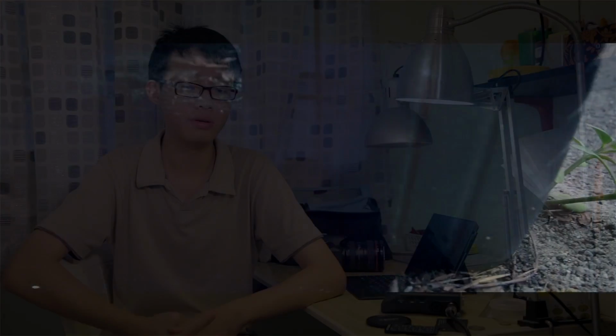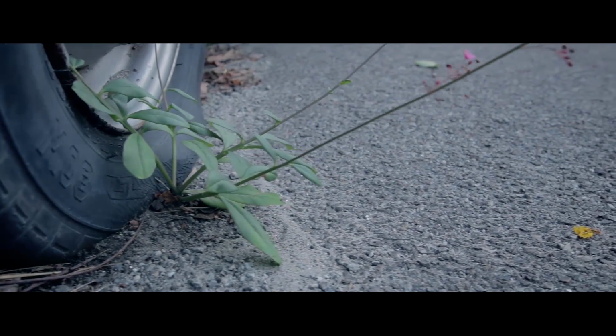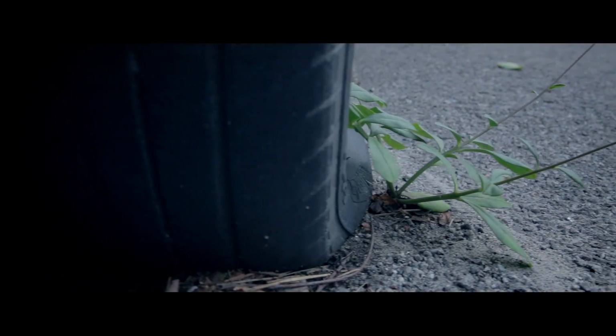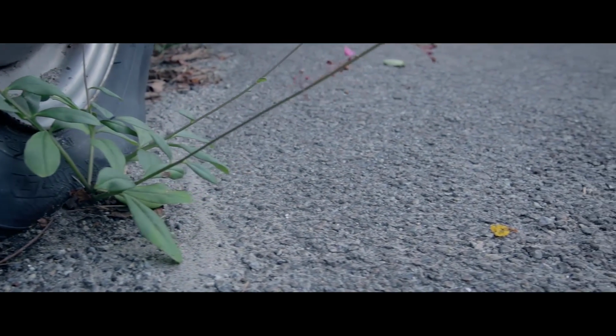So for example, here is a slider shot I did, which was shot at 30 FPS and then imported into a 24 FPS timeline. So you can see the frames are actually skipping because of the 30 to 24 FPS. Now here's what it should look like if it's shot natively on 24 FPS. And you can see the movement is very uniform.